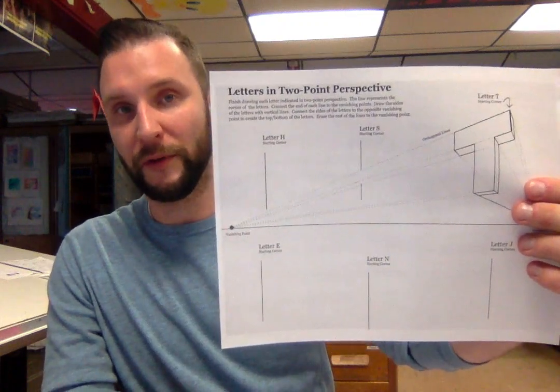Now, perspective can be a little bit tricky, and it's one of the reasons why I've really wanted to pace you guys through the process when learning two-point perspective. Over the course of the last few days, I've been walking you guys through whether it was just identifying two-point perspective or trying to draw very simple geometric forms in two-point perspective. And we wrapped up yesterday's class with me doing a couple examples of letters in two-point perspective.